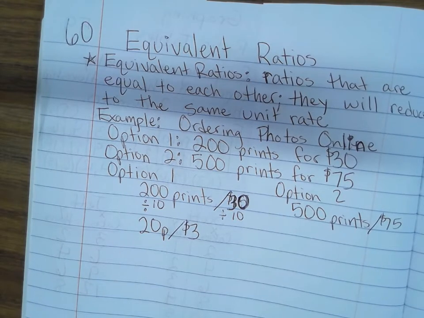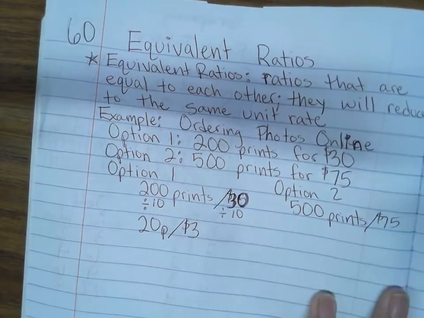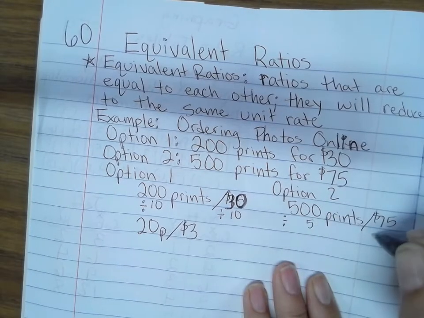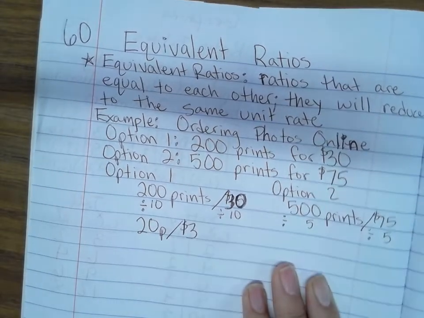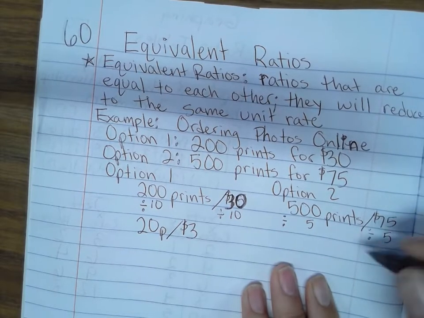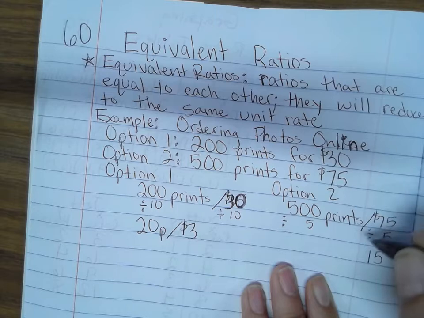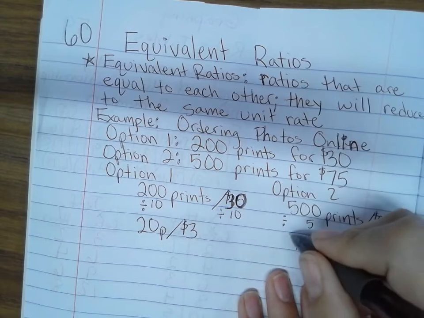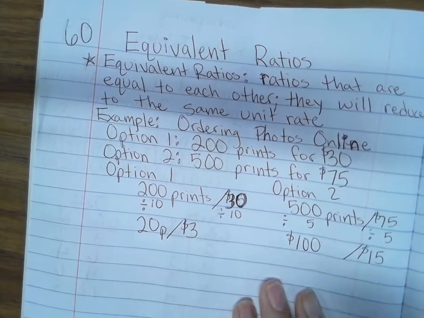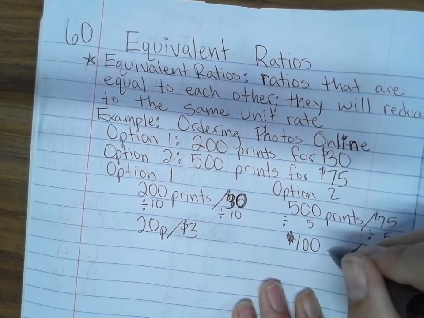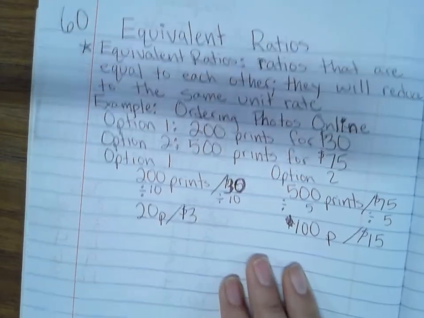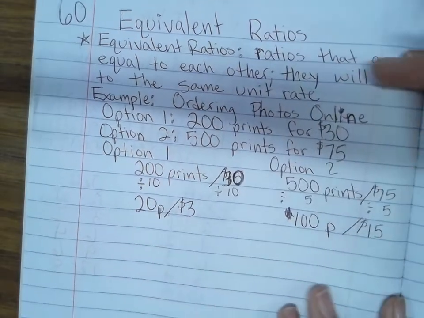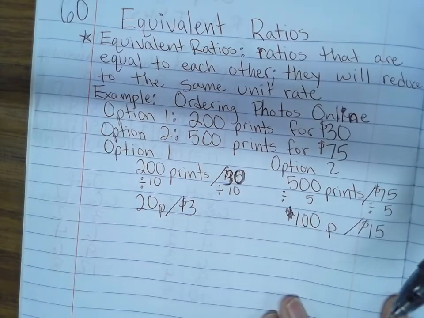Is it possible to get decimal numbers? Absolutely. Here, I see that 5 will go into both of those. So if I divide this by 5, and I divide this by 5, this divided by 5 is 15. This divided by 5 is 100. Or not dollars, prints. So here I can get 100 prints for $15. Okay, notice here these are written in two different numbers, so I can't accurately compare them until at least one of these numbers is the same.